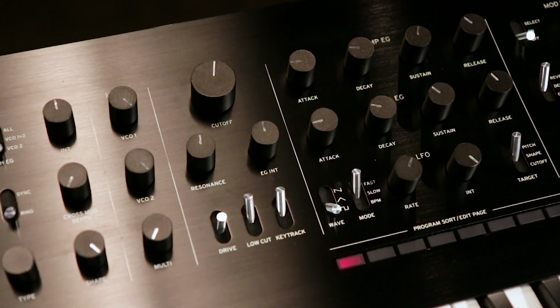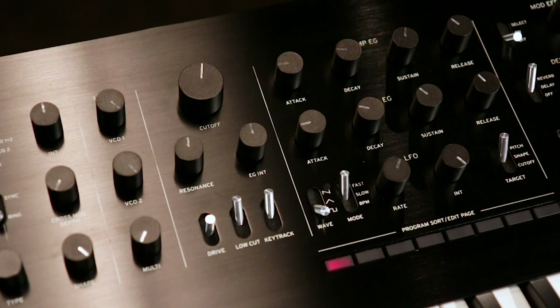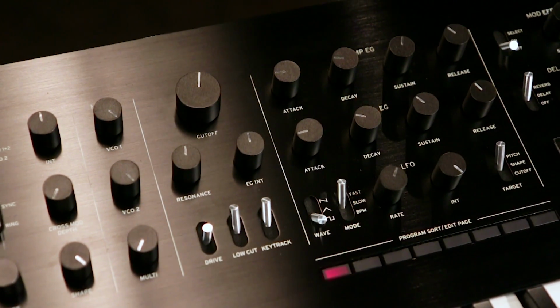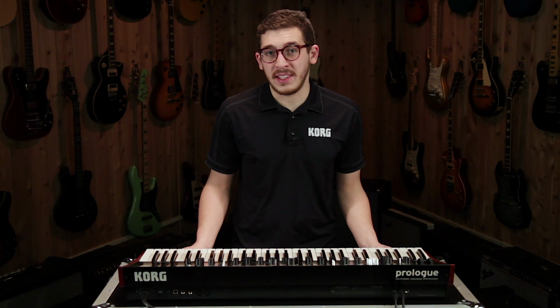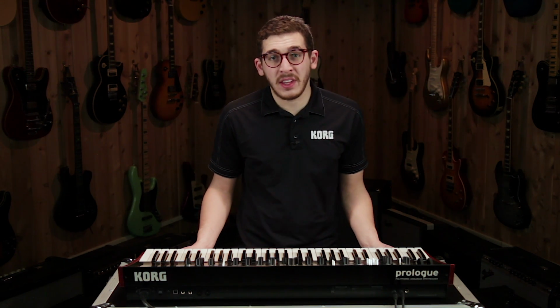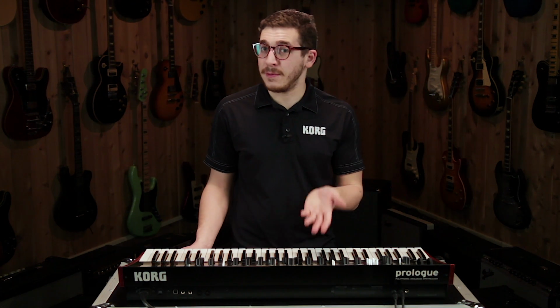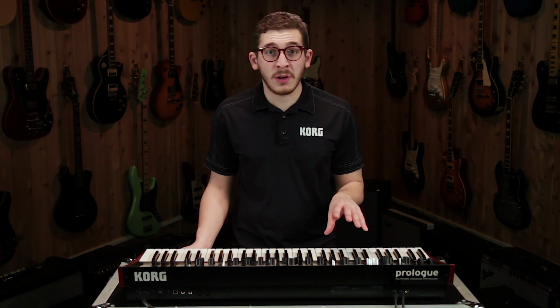Prologue's envelopes are standard ADSR-style synth envelopes with attack, decay, sustain, and release. One is dedicated to controlling the VCA, while the other is a modulation envelope which can control things like the filter cutoff or the pitch of one or more oscillators.